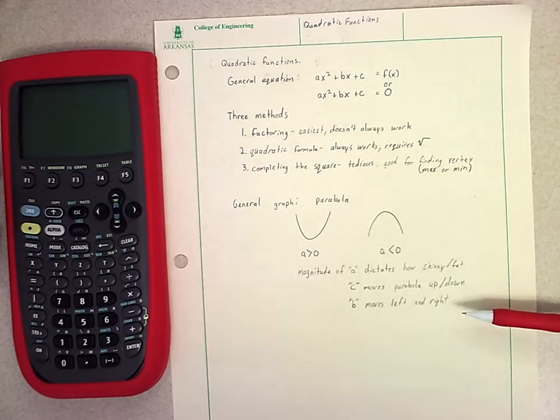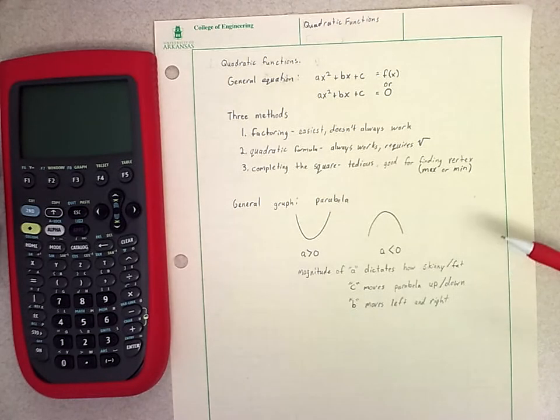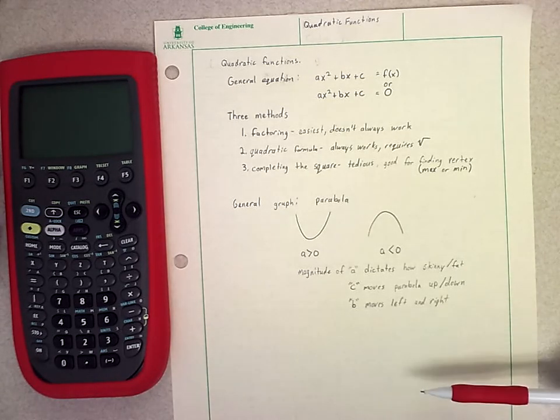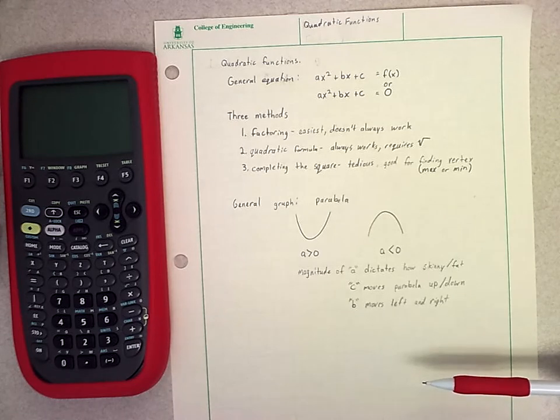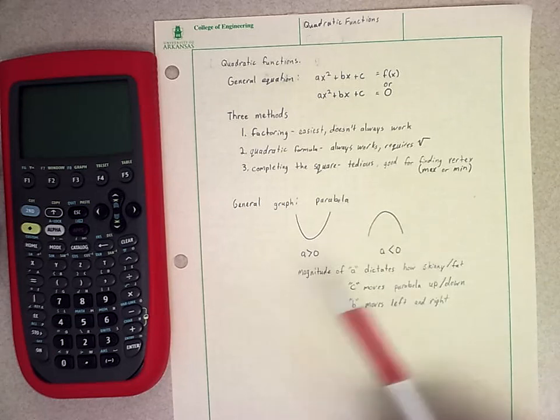And b essentially moves it left and right. We'll see a little bit more in detail how that works when we're doing completing the square. What moves it left and right is really the ratio of b divided by a and that sort of thing. But again, b does move it left and right within our coordinate plane.